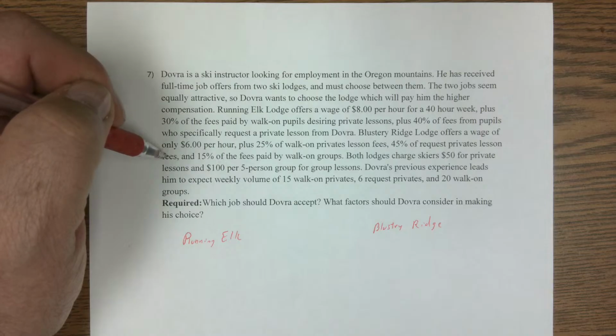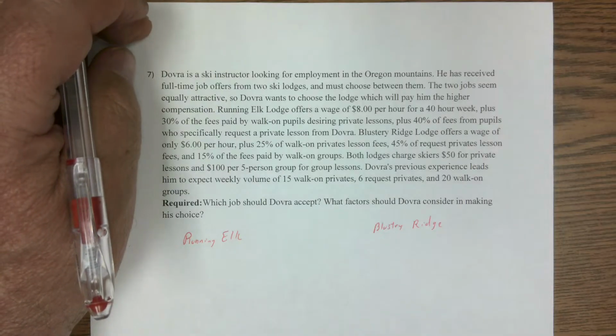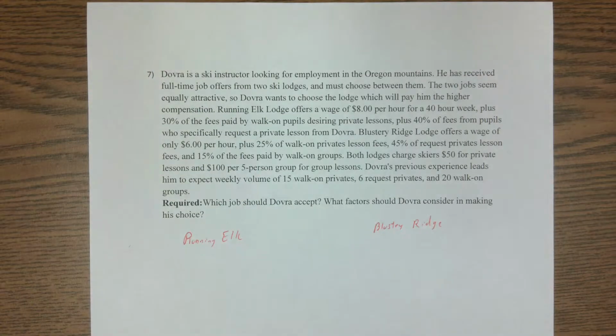Both lodges charge skiers $50 for private lessons and $100 for five-person group lessons. Dovra's previous experience leads him to expect a weekly volume of 15 walk-on privates, 6 request privates, and 20 walk-on groups. Which job should Dovra accept?